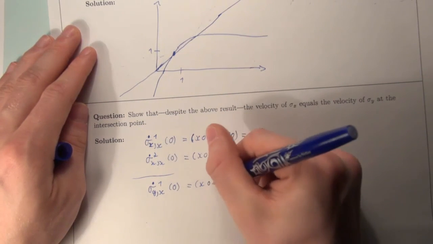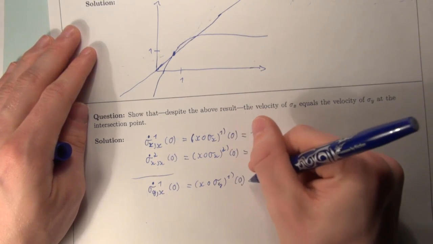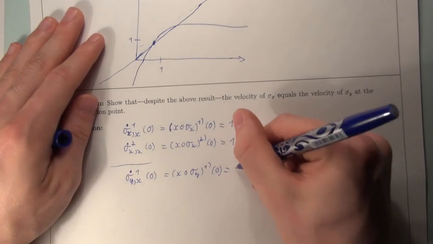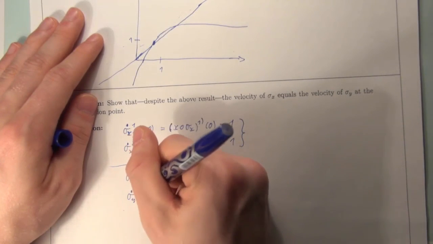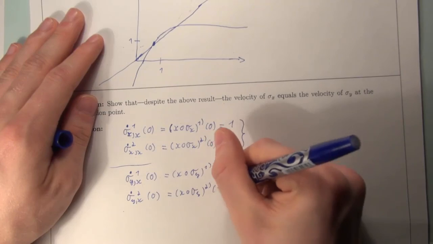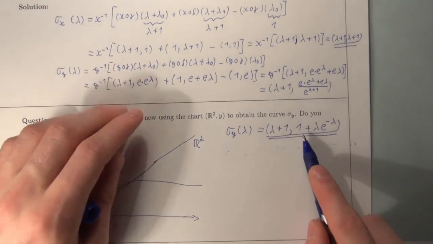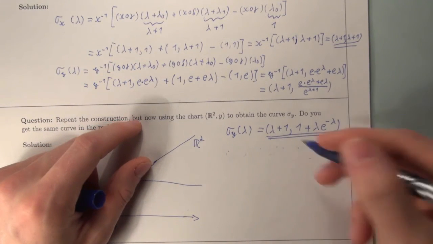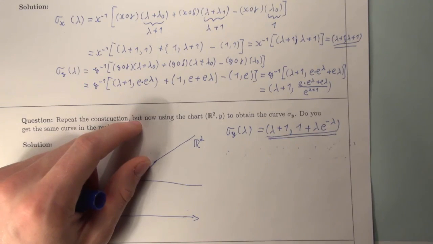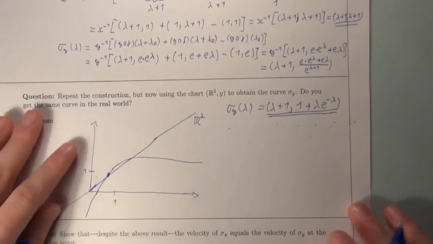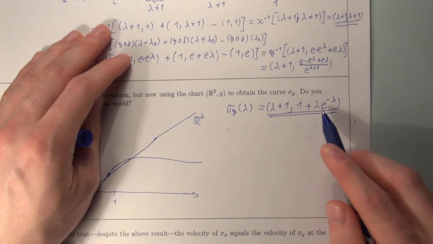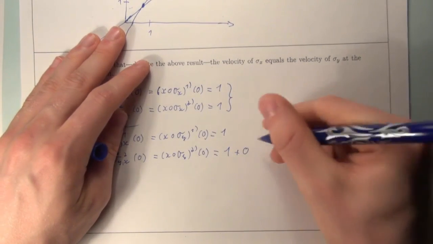Again the definition. Now sigma y, first component derivative at 0, will again just yield 1, because this is the first component of the curve sigma y. 1, and now the second component is also defined like this. And this gives, here we have a product rule, so we get 1 times e to the minus lambda. At 0 this gives 1. And then we get lambda times minus e to the minus lambda. If we insert 0, this gets 0. So 1 plus 0 is again 1.